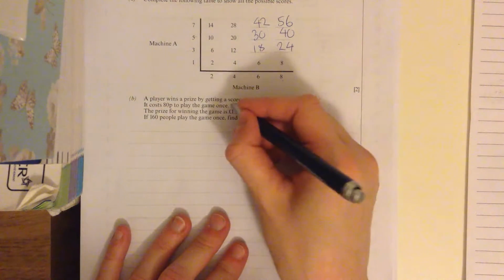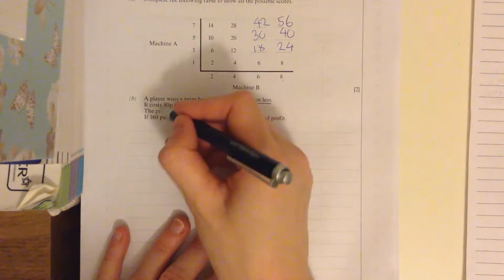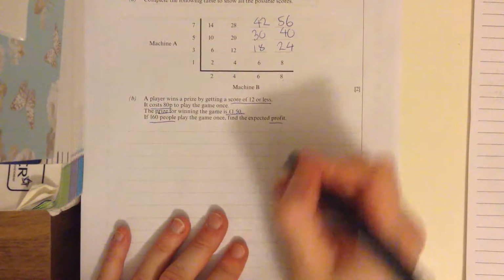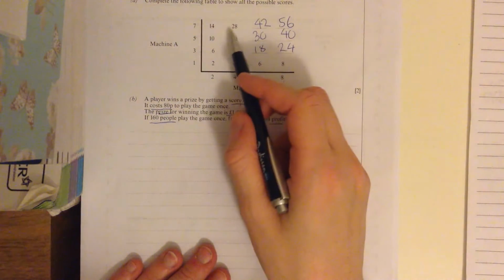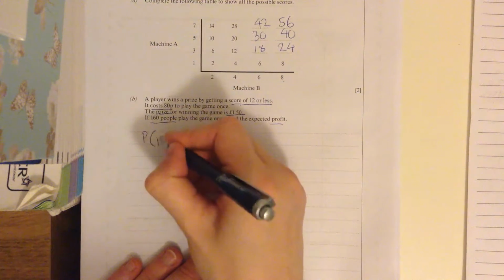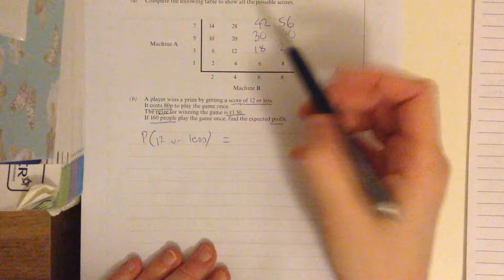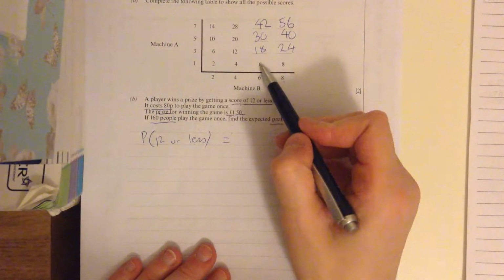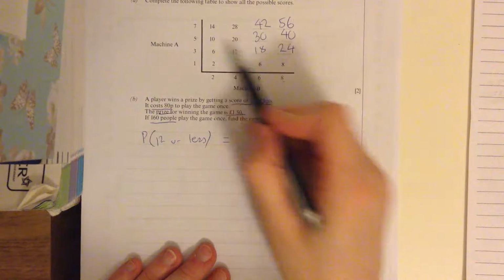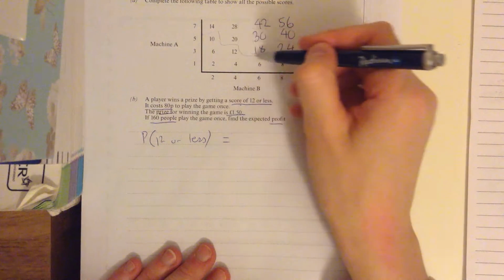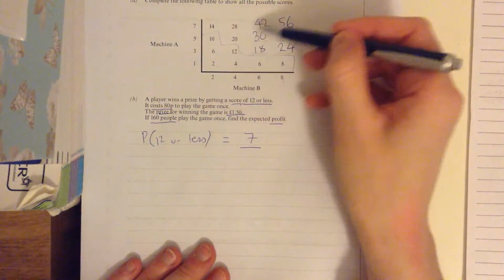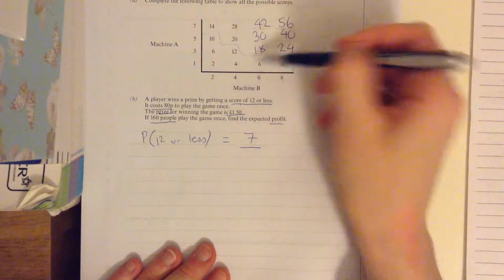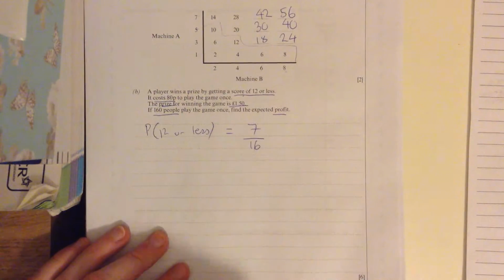A player wins a prize by getting a score of 12 or less. It costs 80p to play. The prize is £1.50. 160 people play, find the profit. Always asking to find the profit. So, score of 12 or less. We need to go up here and count out the probability of getting 12 or less. So we've got 1, 2, 3, 4, 5, 6, 7. These ones here are the 12 or less. So that's 7 out of 1, 2, 3, 4, 5, 6, 7, 8, 9, 10, 11, 12, 13, 14, 15, 16. 16 options. Probability of getting 12 or less is 7 out of 16.